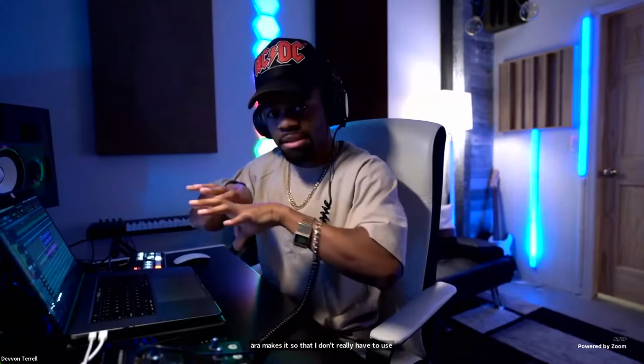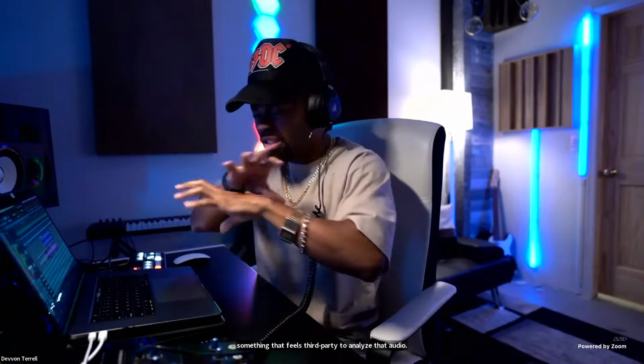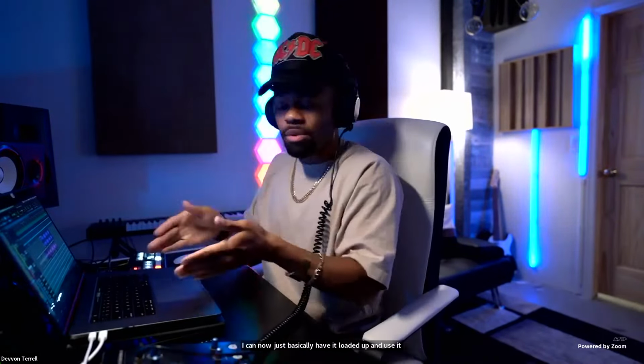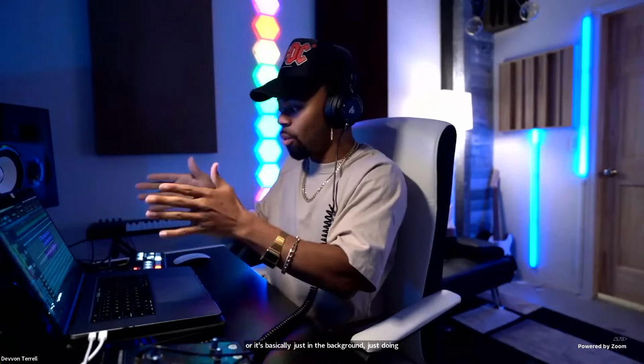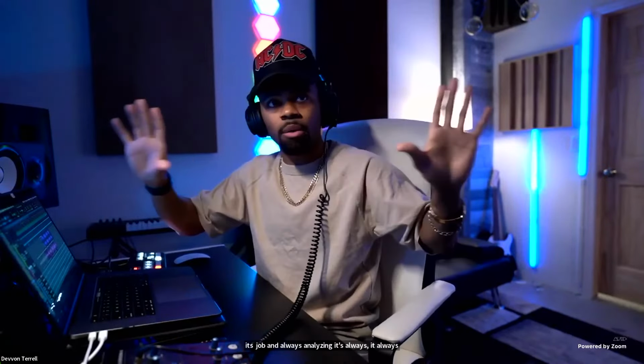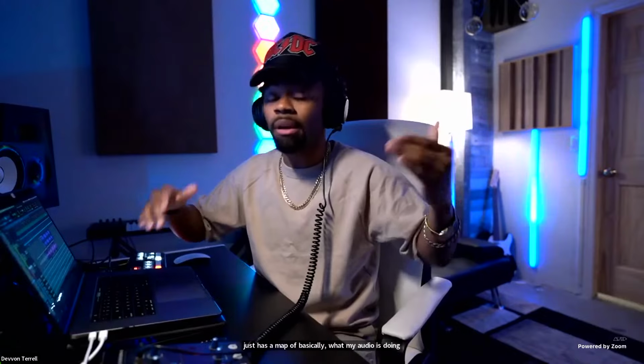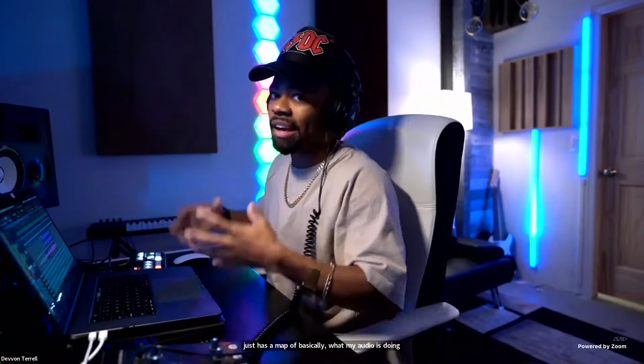I can now just have it loaded up and use it dynamically, meaning as soon as I load this thing up, it's basically just in the background, always analyzing. It always has a map of what my audio is doing from a note standpoint and the whole nine. So let me show you exactly what I'm going to do and how I'm going to use it.